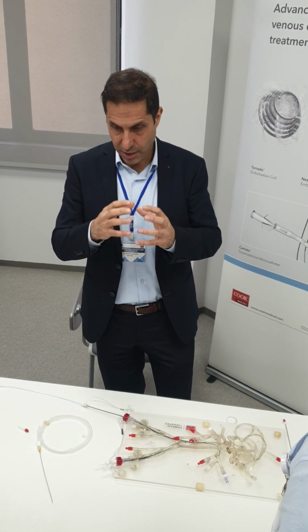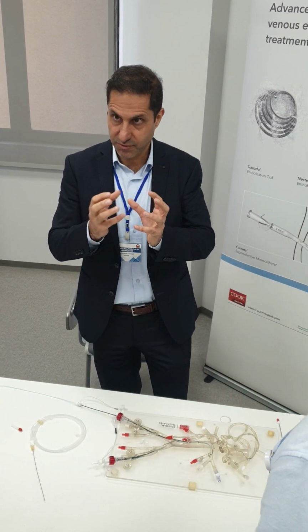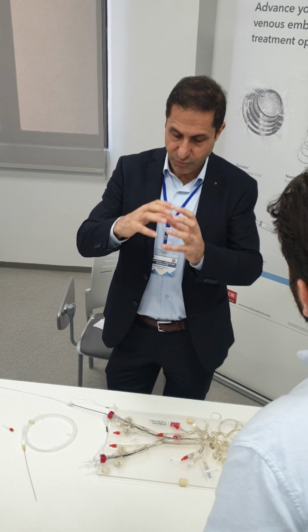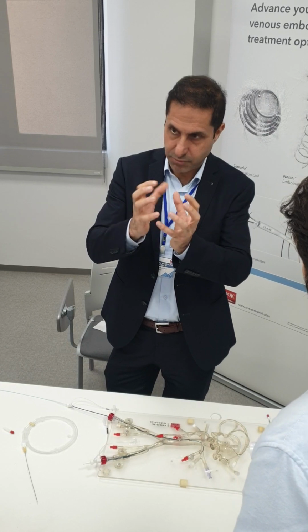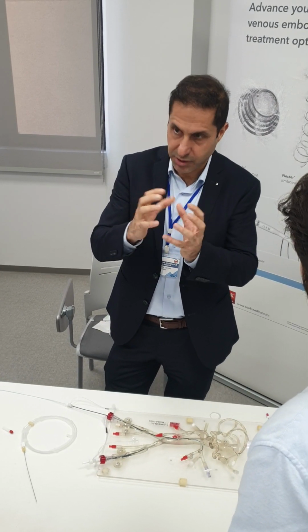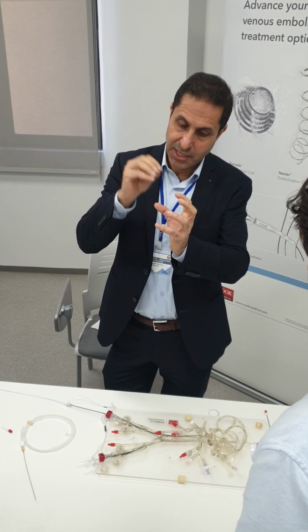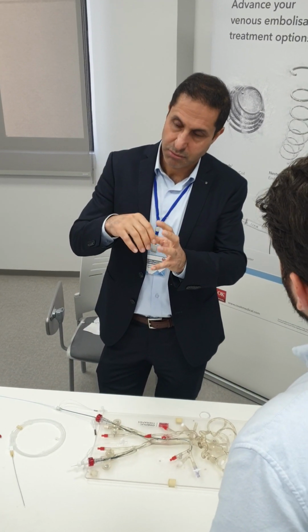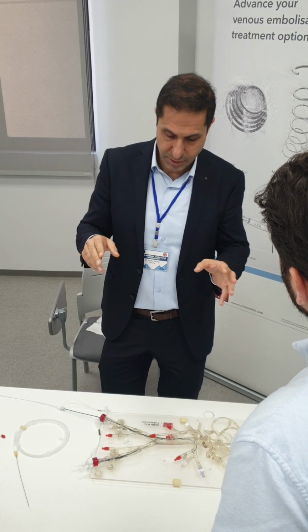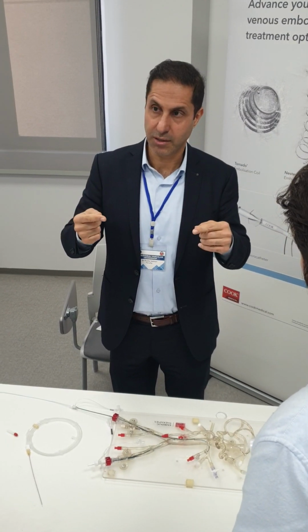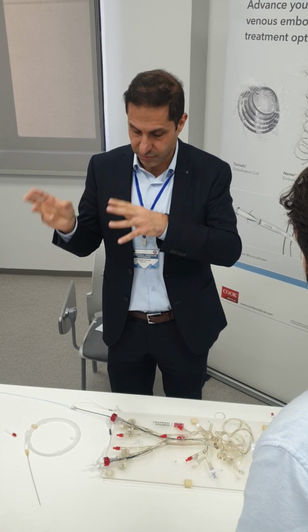When we are coiling aneurysms, we need framing coils first. We call them 3D coils. They are not available here. So you form a cage or elliptical according to the shape of the aneurysm first, and inside it you can pack other coils, 3D coils or 2D coils, it depends. So when we are talking about coating of the coils, we have different types as well.